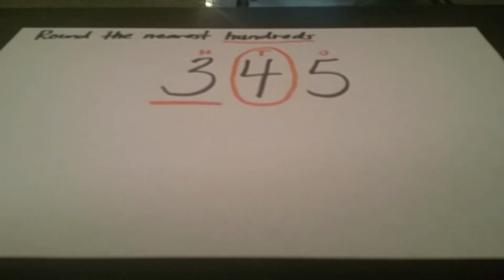Now I'm going to use my rounding rules. Remember, if the number that is circled is 4 or less, we let the number that's underlined stay cool. So our number is a 4, so the 3 is not going to change. So the 3 will stay the same. So all we do now is we just write our 3.